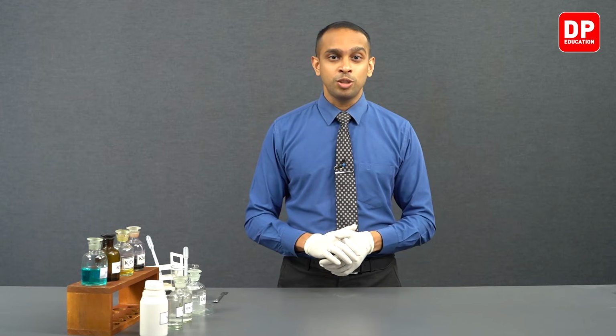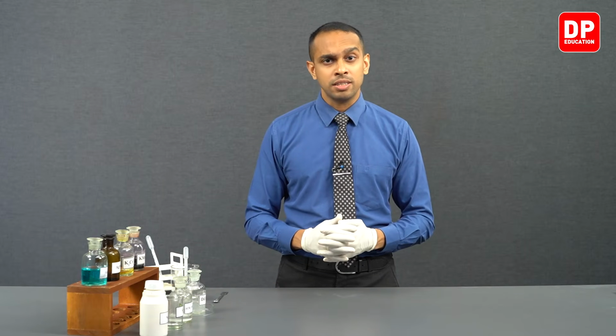When we added hydrochloric acid to sodium sulfide, we observed the formation of a pungent smelling gas, and this gas is hydrogen sulfide. Hydrogen sulfide is an irritant gas and it has a very characteristic smell of rotten eggs. So the formation of hydrogen sulfide is a confirmation for the presence of sulfide ions.